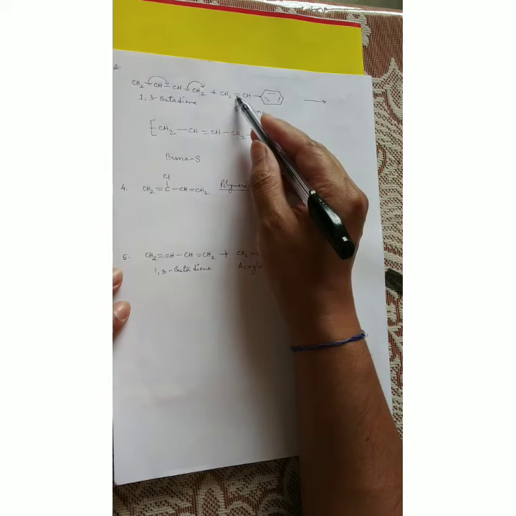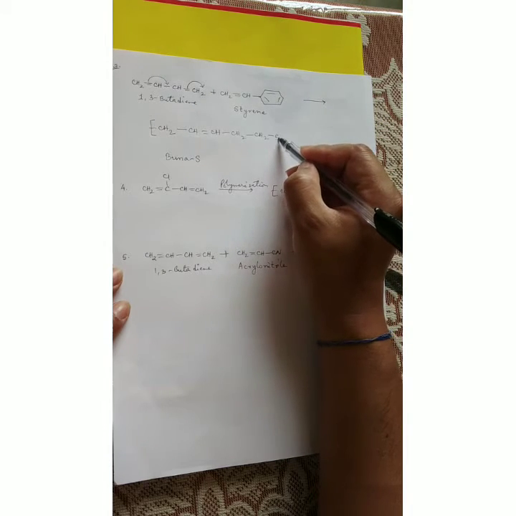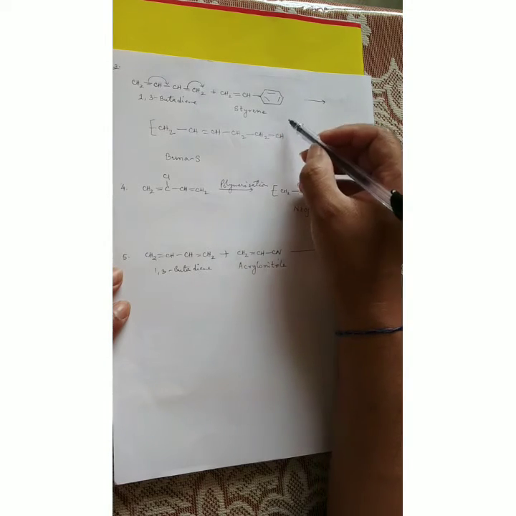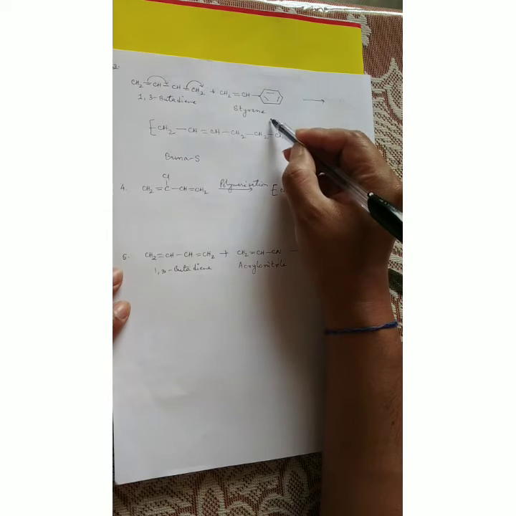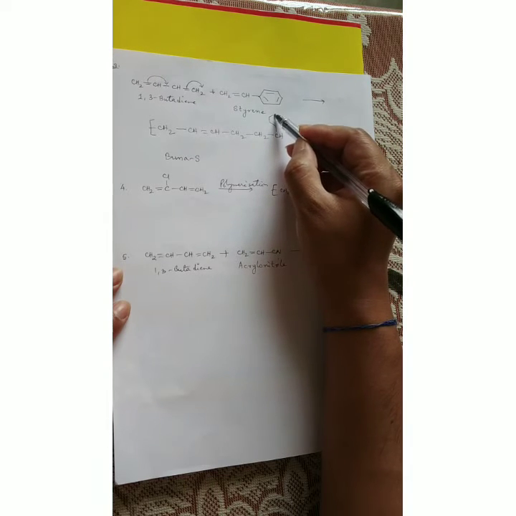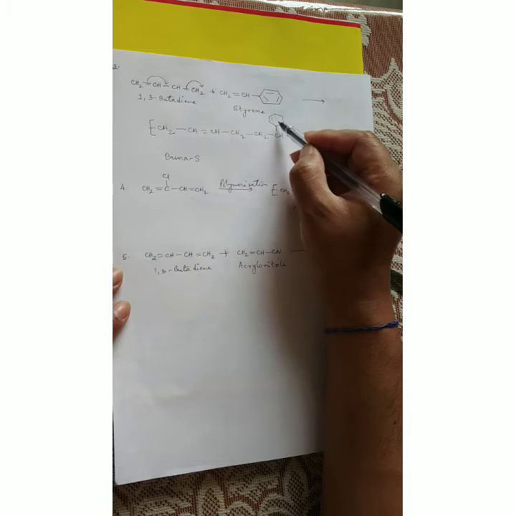Then after that, this was a double bond, so it has to be a single bond. CH. Then this structure, just write it up better, it will look more systematic.